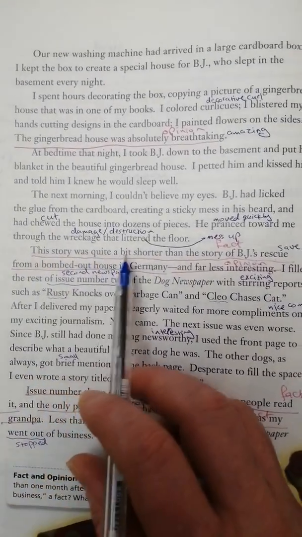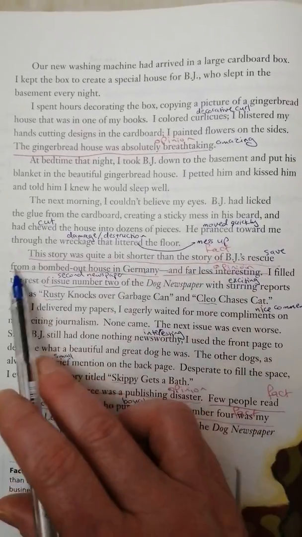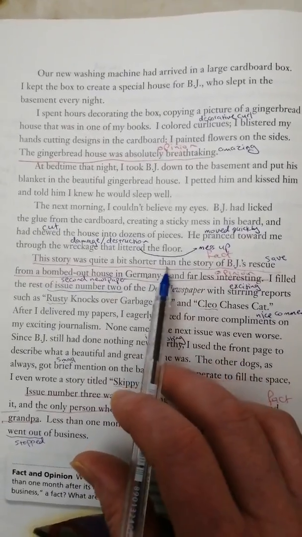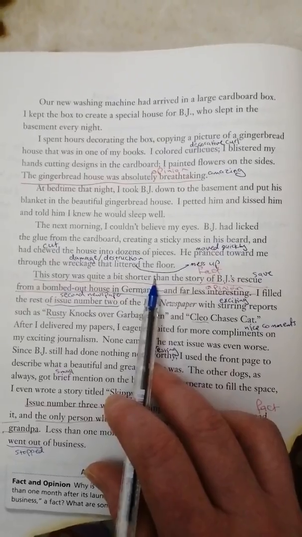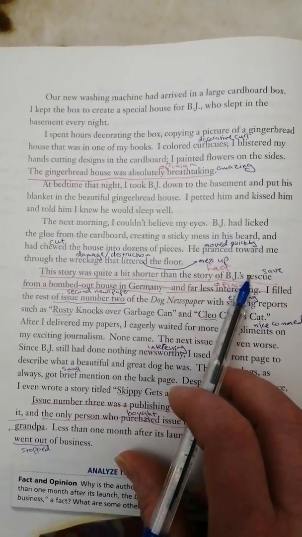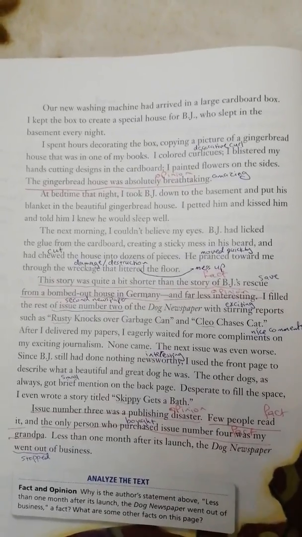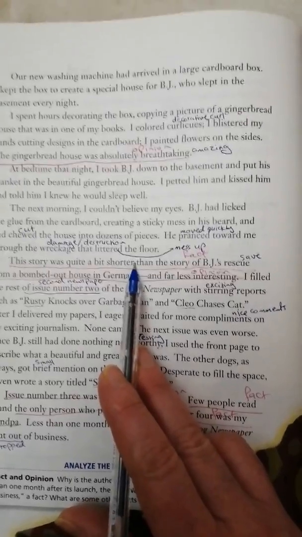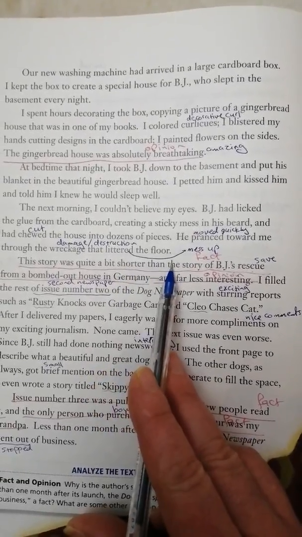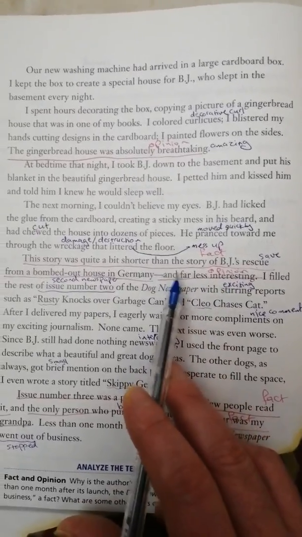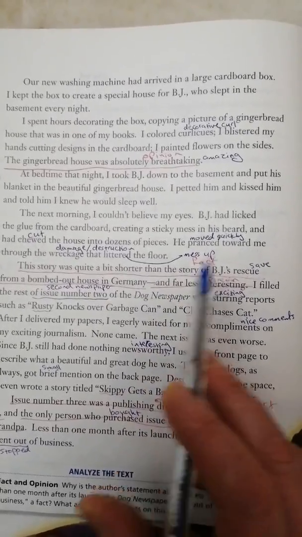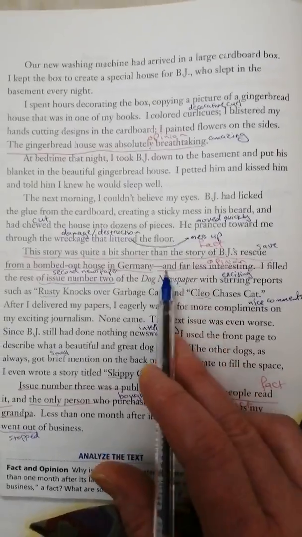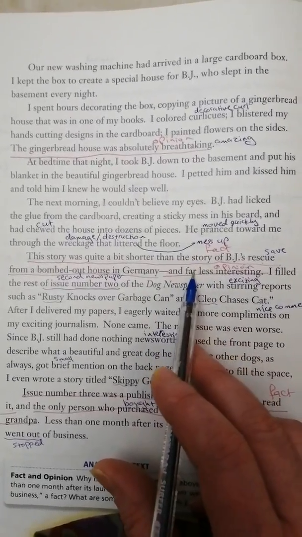This story was quite a bit shorter than the story of BJ's rescue from a bombed out house in Germany and far less interesting. Now, she wrote that this story is shorter than the first story that she used in her first newspaper, when she wrote about how her uncle rescued him from the destruction in Germany. This is a fact, because it's true that this story is shorter than the first one, but she ended here with an opinion that it's far less interesting. In her opinion, the second story about BJ is less interesting than the first one. So you see here, in the same sentence, she can write fact and opinion at the same time.